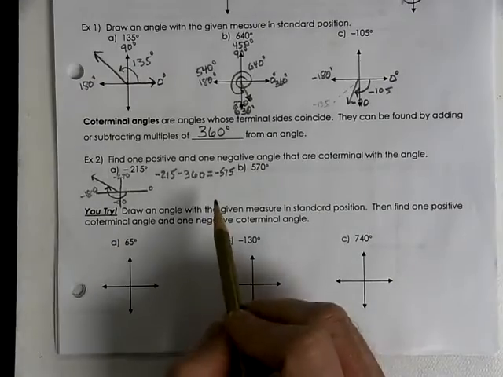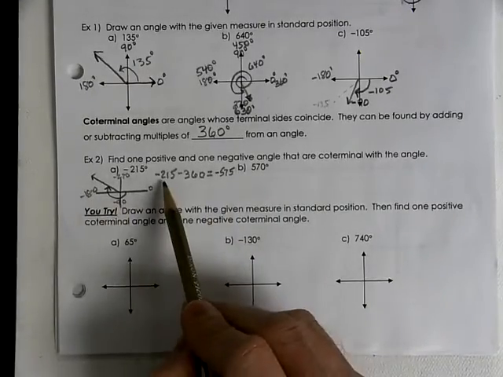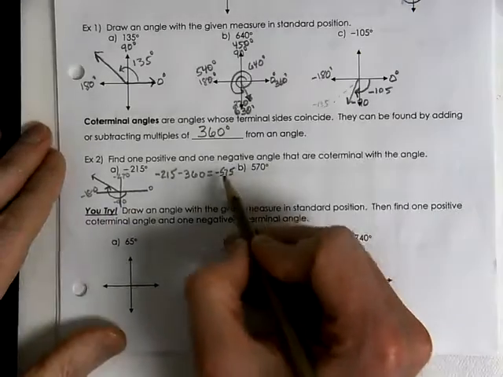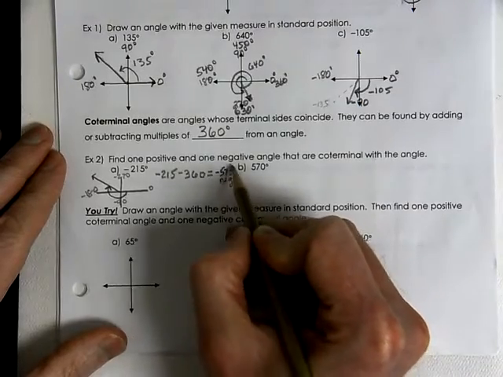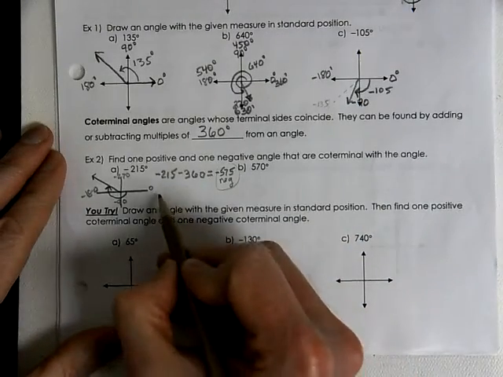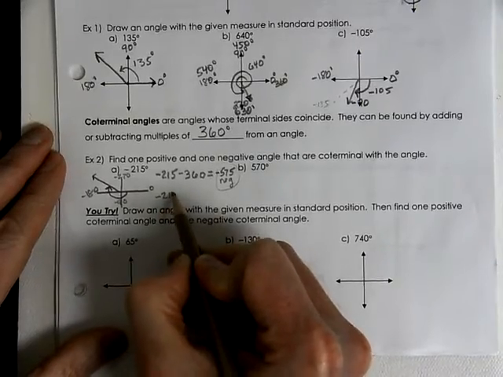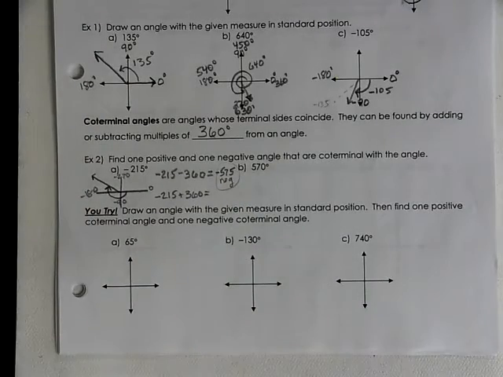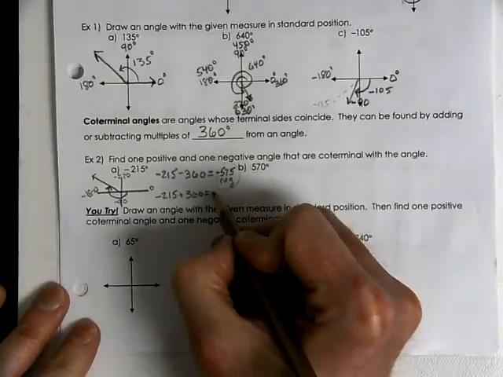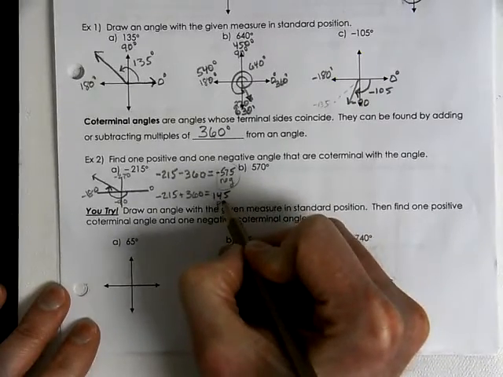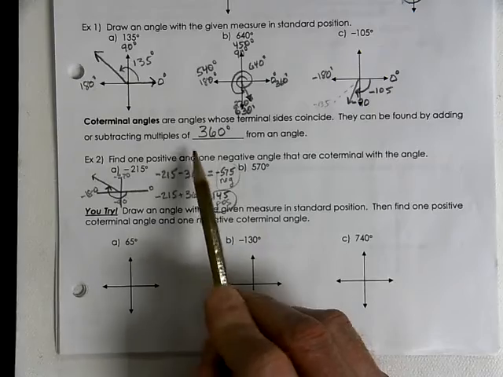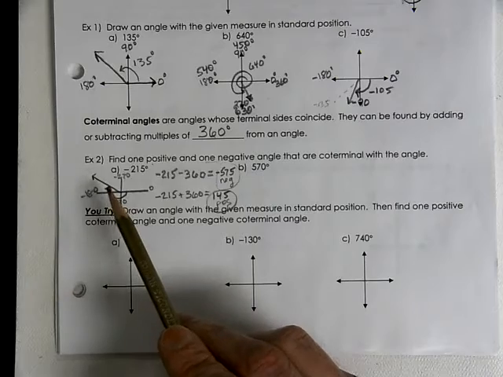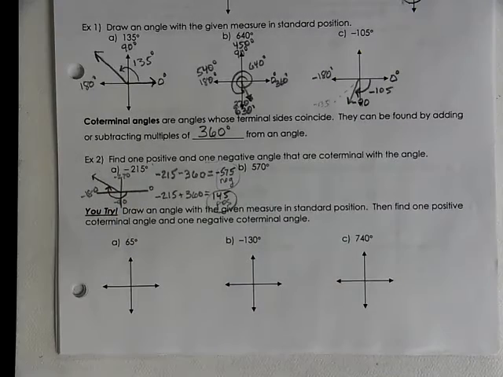Now, what other angle could also point in the same direction? Well, we could continue in the negative direction and keep subtracting. But if this is our negative answer, for a positive answer we would need to add 360 degrees. And when you add 360 degrees, we get 145 degrees, and that's our positive answer. We're looking for one that's negative and one that's positive, pointing in the same direction as our negative 215.